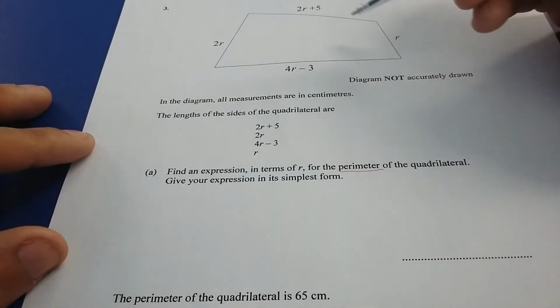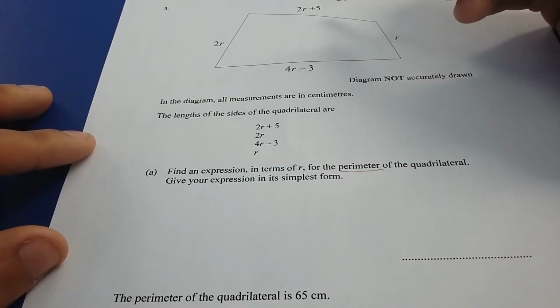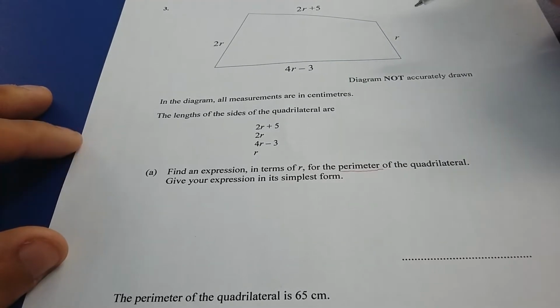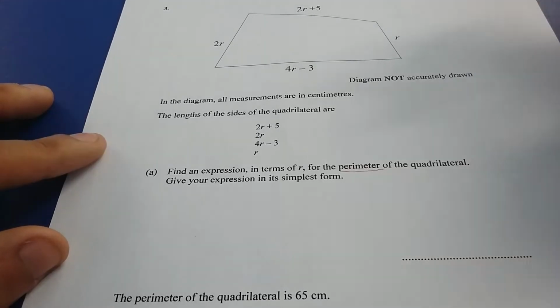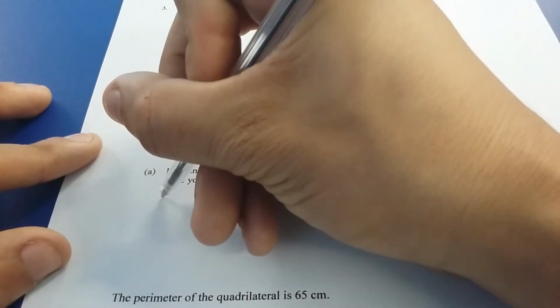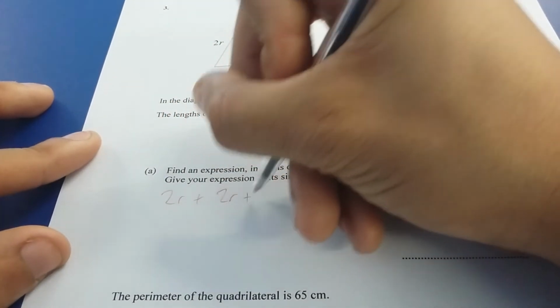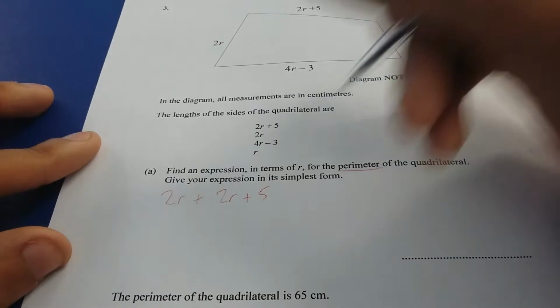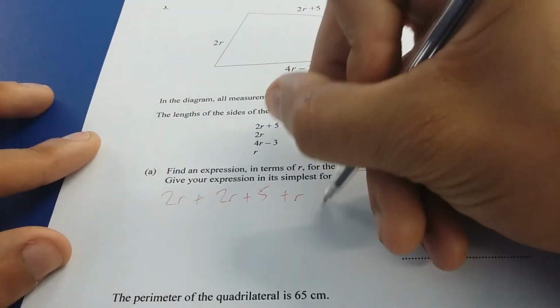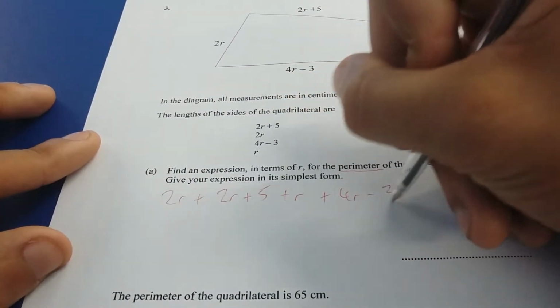Okay, so what it's asking us to do is write an expression for the perimeter and simplify it. To find the perimeter, you just add up all of the outsides of the shape. So we start with 2R plus 5. That's the second side, this side here, plus R plus 4R minus 3.